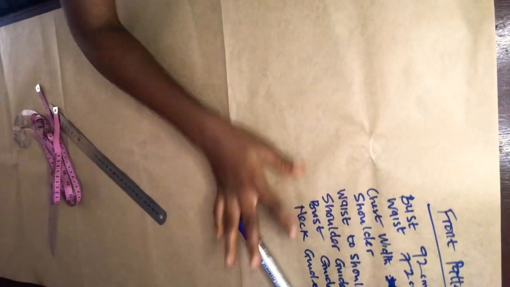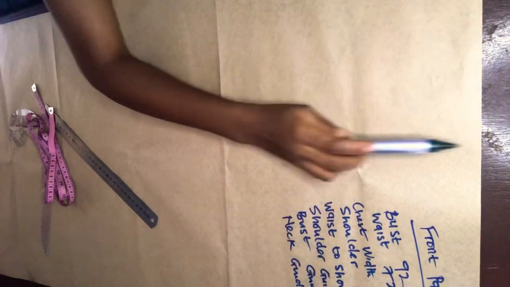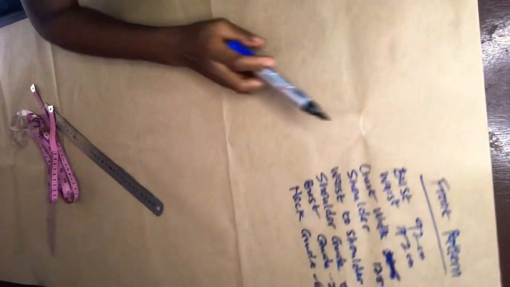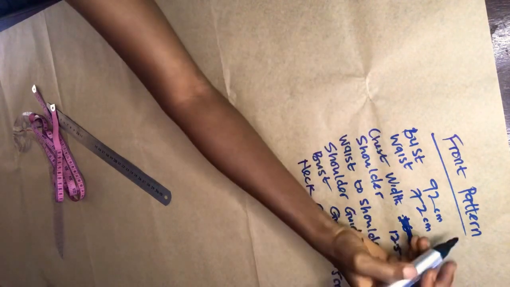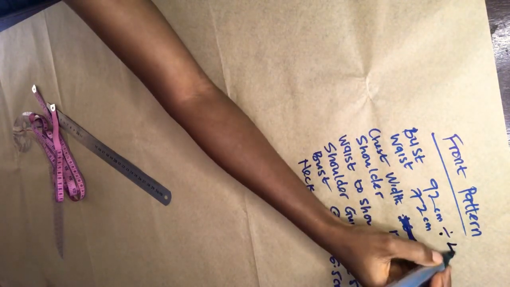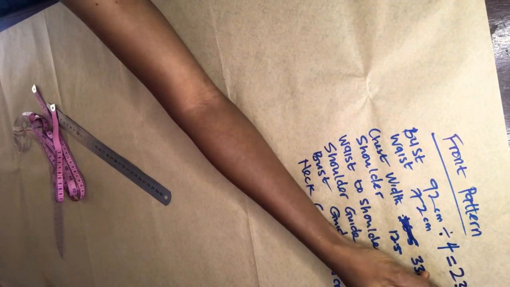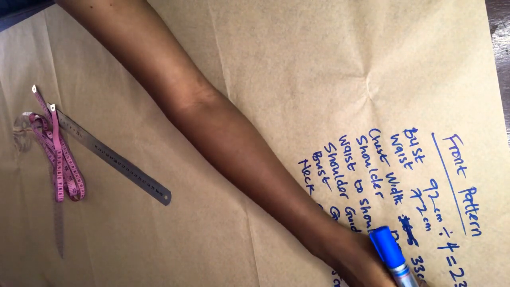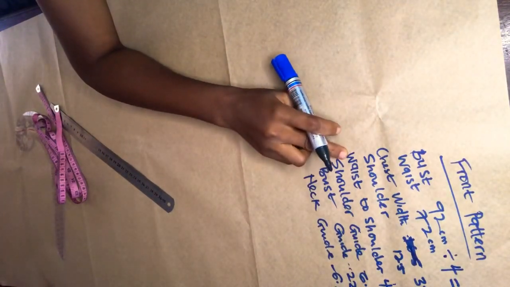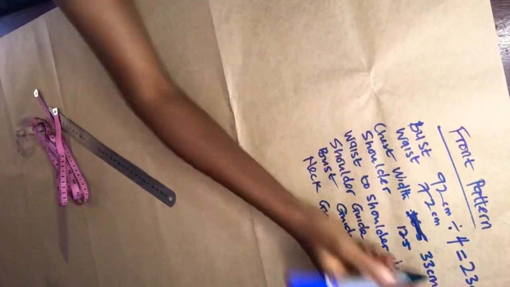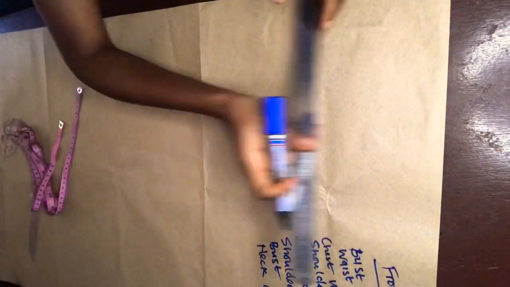The first thing to do is to create a block. To create our block, we're going to be needing our bust divided by 4. So our bust is 1/4 of our body. I'm making use of centimeters here, please take note. So 92 centimeters divided by 4, that's 23. That means that the width is going to be 23. So we're going to be using the 23 centimeters as the width now.